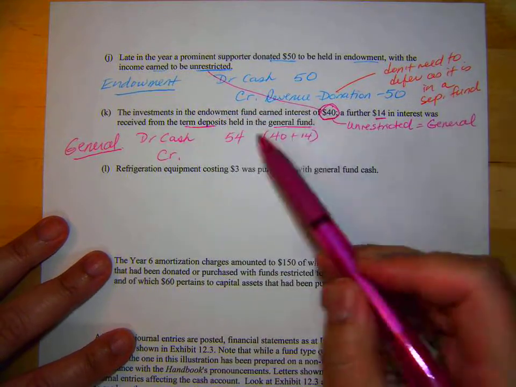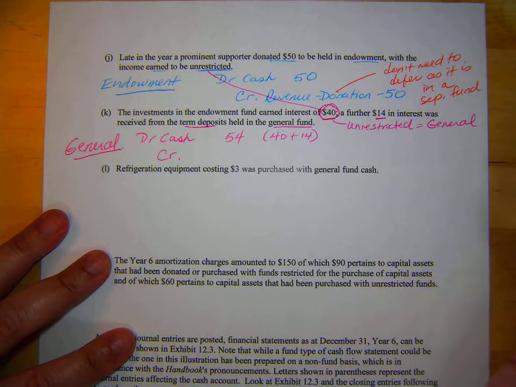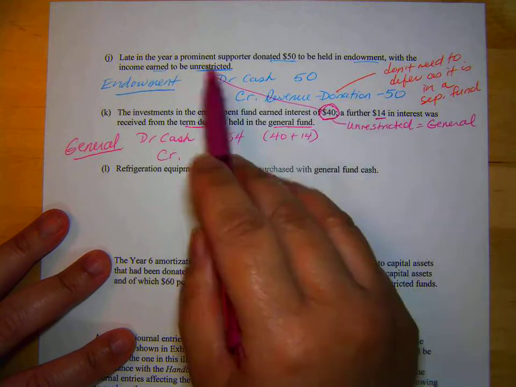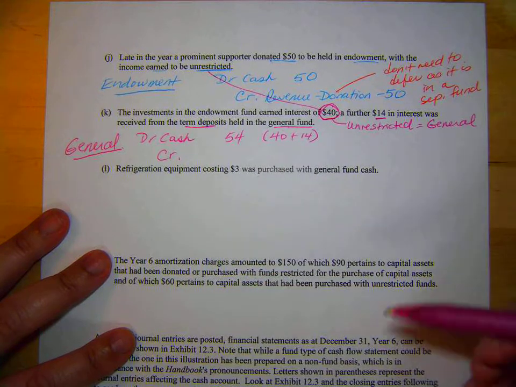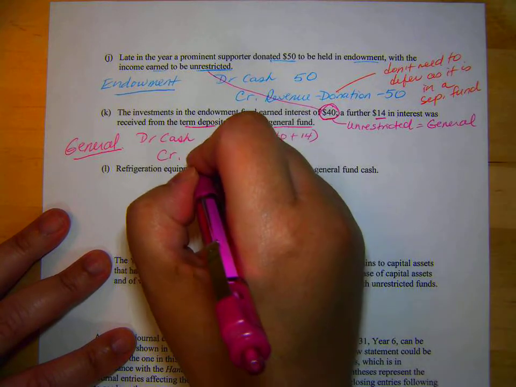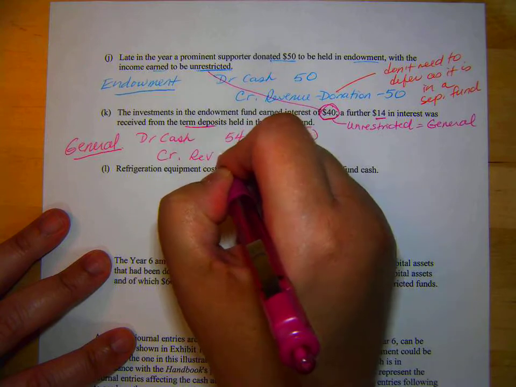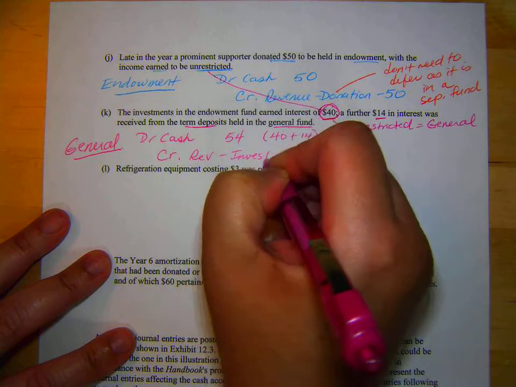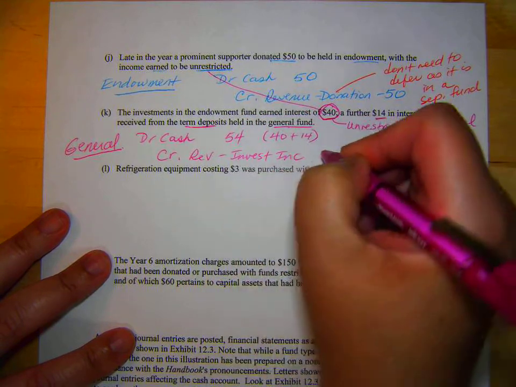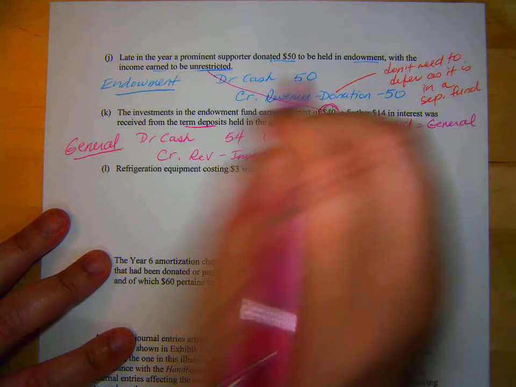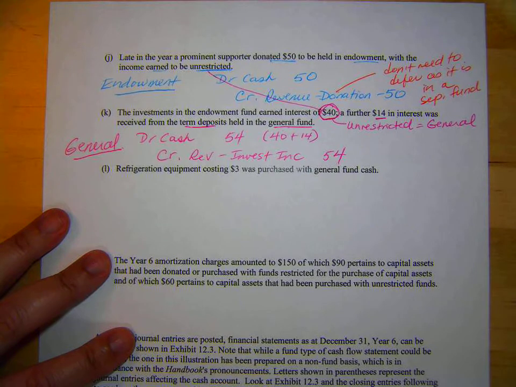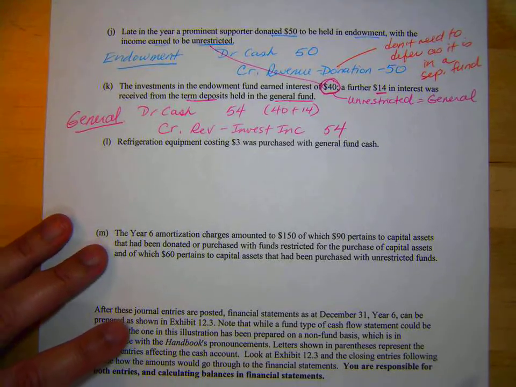Now, are these restricted for anything? Nope, doesn't say anything. We know that's unrestricted. And this, it didn't say anything. It's in the general fund, so it's probably not. So we can record it as revenue, investment income. And that's 54. And of course, if you wanted, you can make that 2 transactions, not a problem.